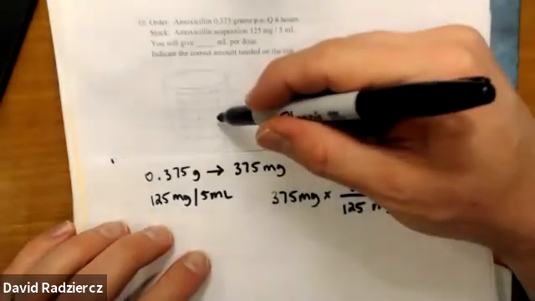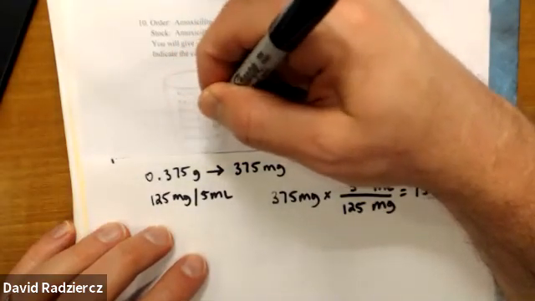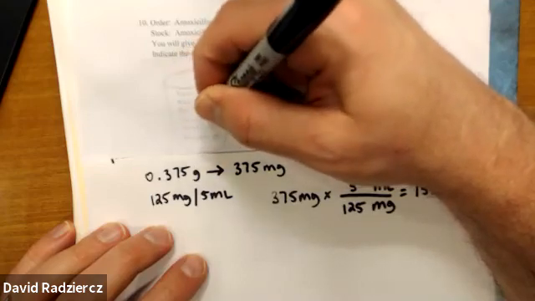Okay. I just want to double check that because I'm doing that from memory. 375 times 5 divided by 125. Yeah, 15. So I'm going to find 15 milliliters and I'm going to mark the cup. Make sure you mark the cup at 15 milliliters.